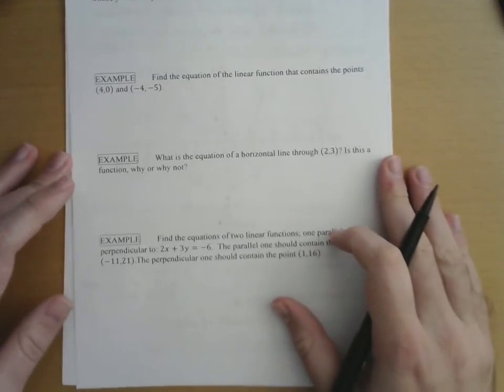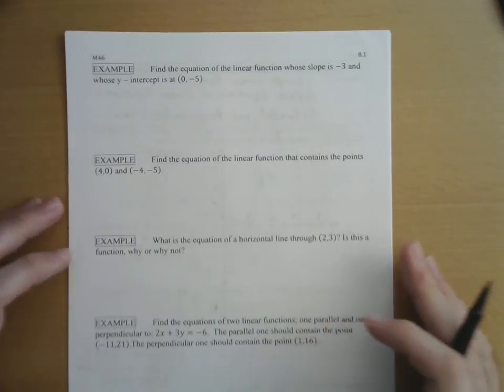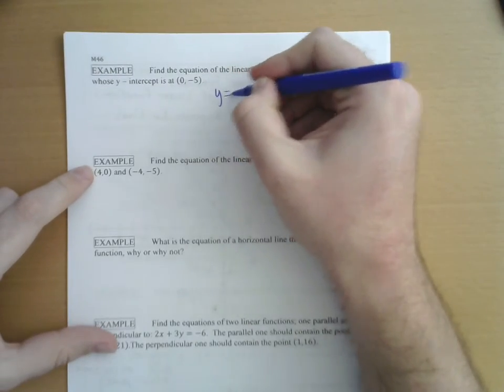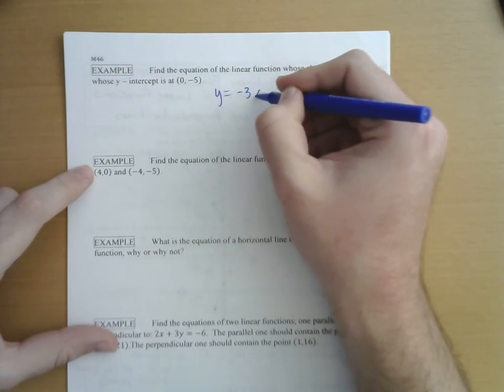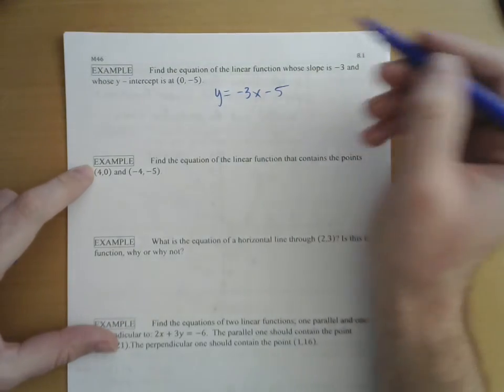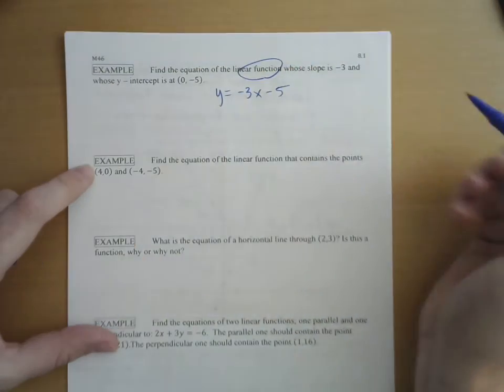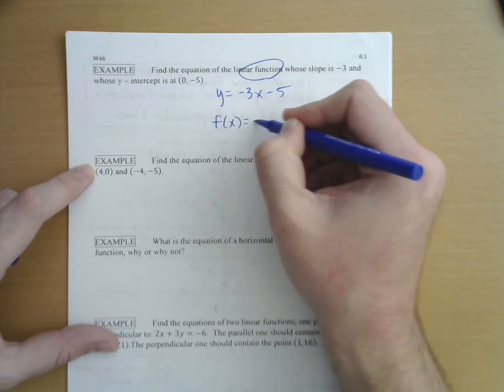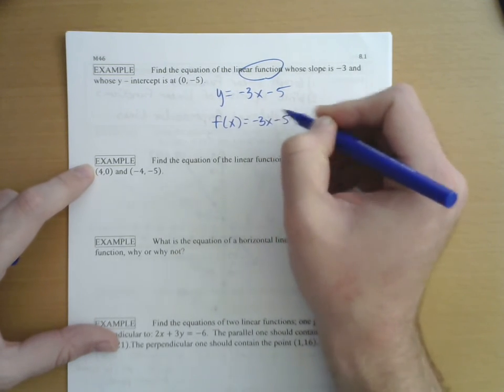So let's just work through some examples here, finding different types of equations. So we're going to find the equation of the linear function whose slope is -3 and whose y-intercept is at 0, -5. So that gives us the slope and the y-intercept. So we can jump straight to our y equals mx plus b, which is -3x minus 5. And because it wants the function, not the equation, we switch this to f of x equals -3x minus 5.